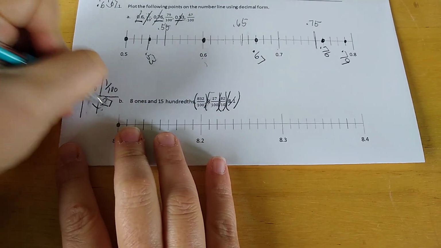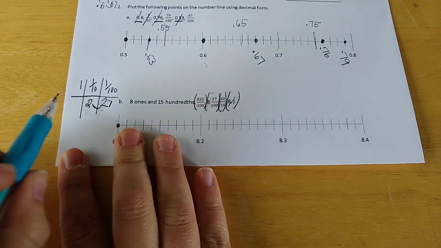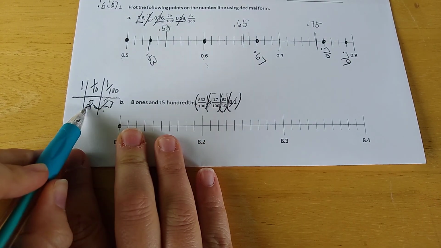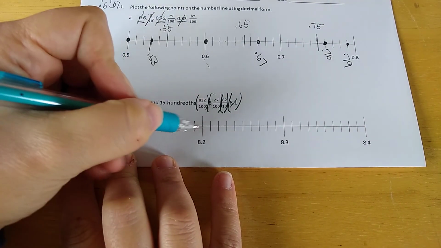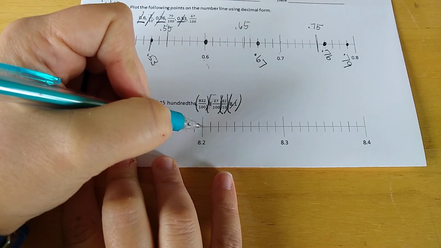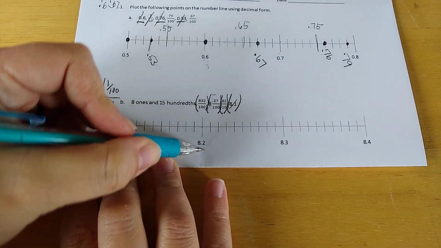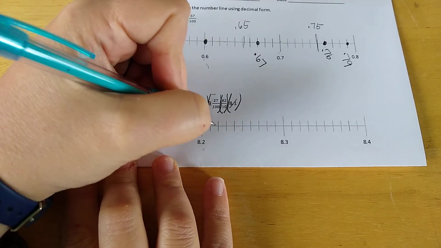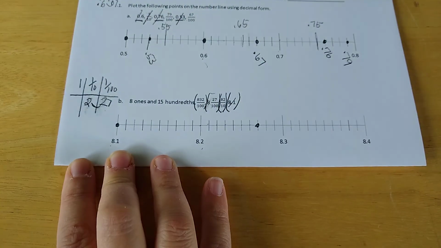So you move the 2 over so that here you have 8 and 27 hundredths, which is 2/10, 7 hundredths. So we have 8, 2/10, and then 1, 2, 3, 4, 5, 6, and 7.